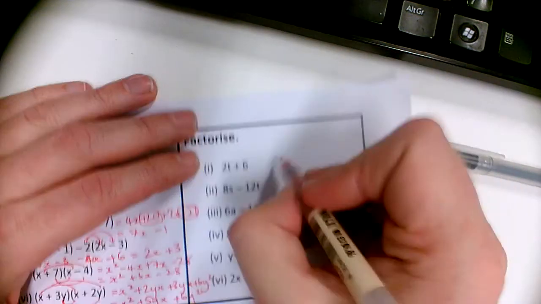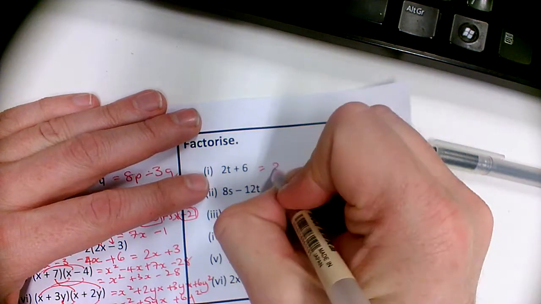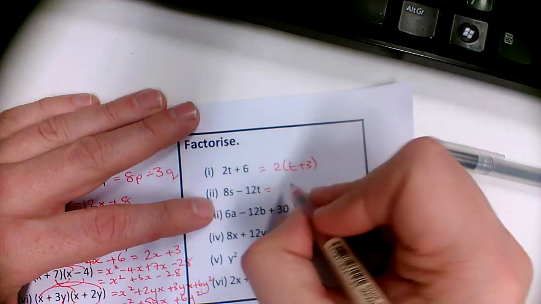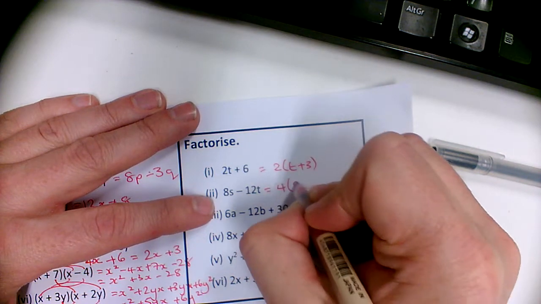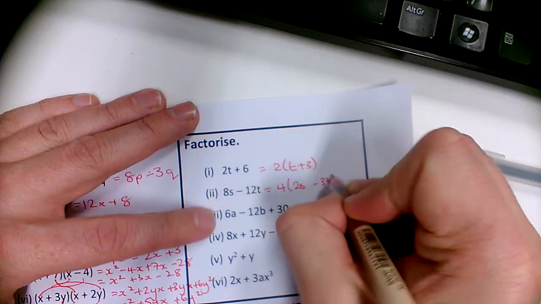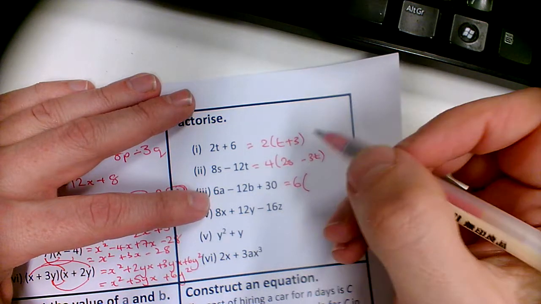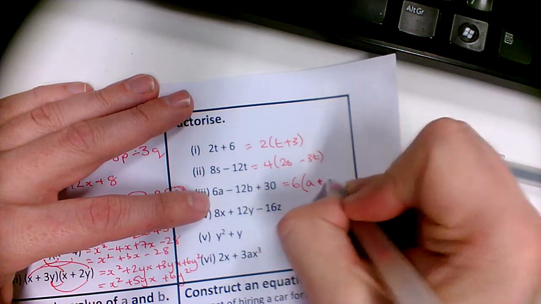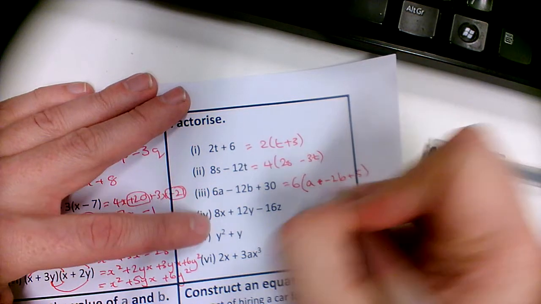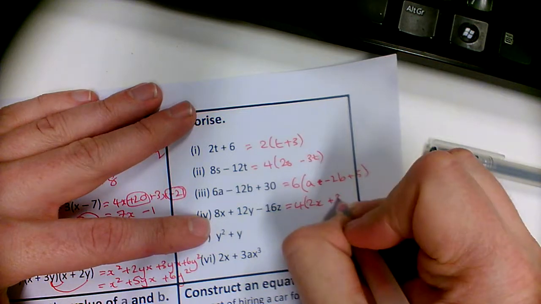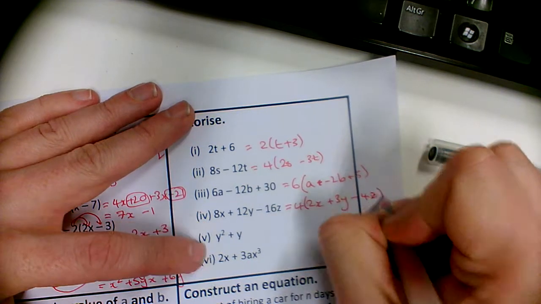Factorizing means to put into brackets, so this is going to become 2 bracket t plus 3. 8 doesn't go into both terms, so I've only got 4 that can go in front. Need 2s inside minus 3t. All the terms divide by 6 here. So I get 6a minus 2b plus 5. Here, all the terms divide by 4, plus 3y minus 4z.